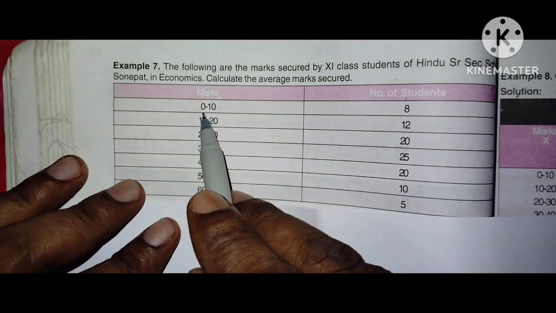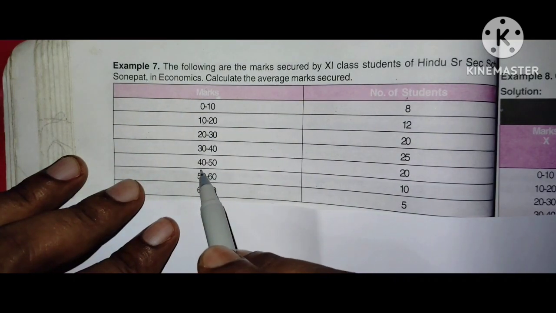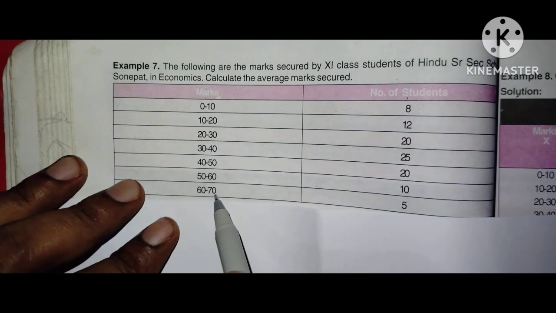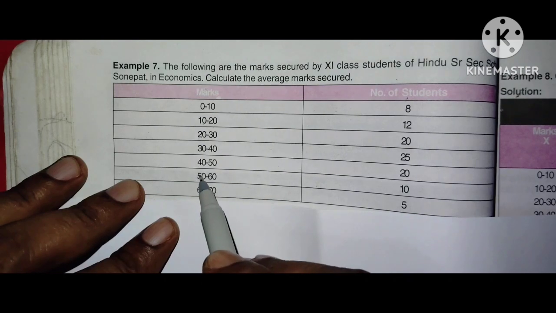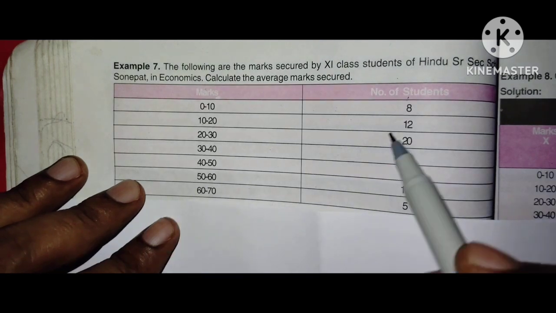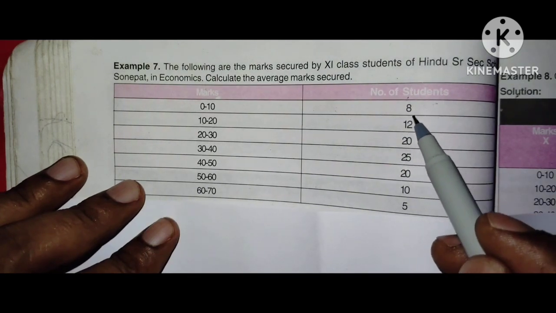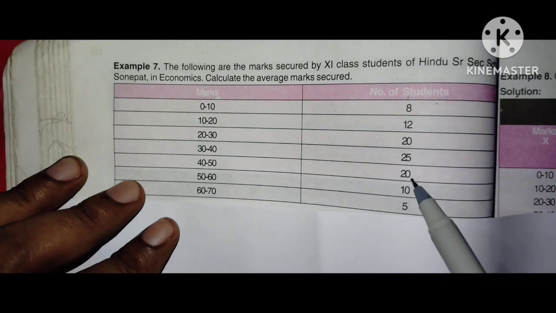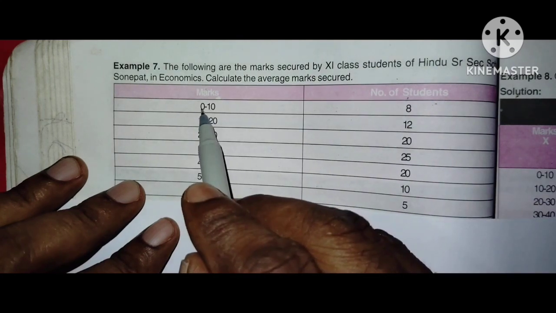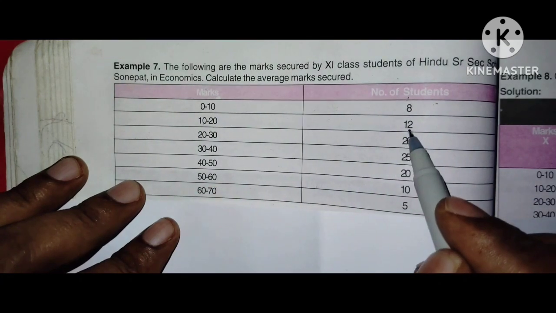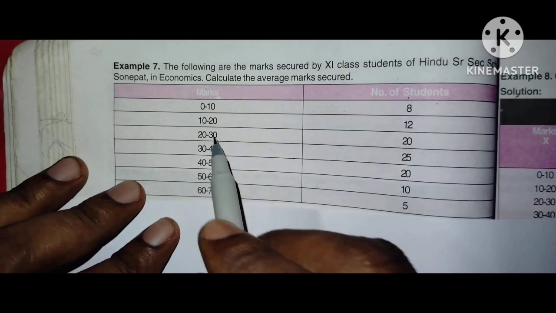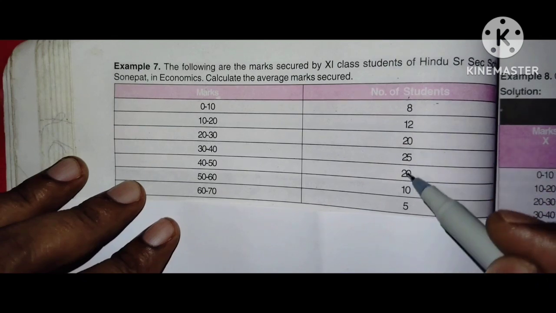You see the left hand side numbers 0, 10, 20, 30, 40, 50, 60, and the right hand side 10, 20, 30, 40, 50, 60, 70. The left hand side is called the lower limit and the right hand side is called the upper limit. Now the number of students given: 8, 12, 20, 25, 20, 10, 5. Here 8 students got marks between 0 to 10. Similarly, 12 students got marks between 10 to 20. So this is called frequency.